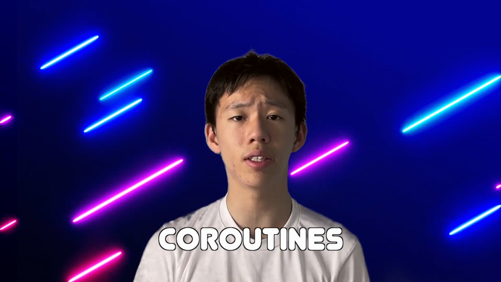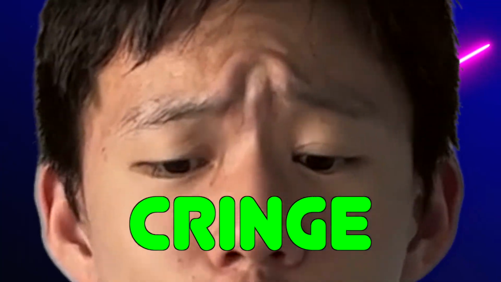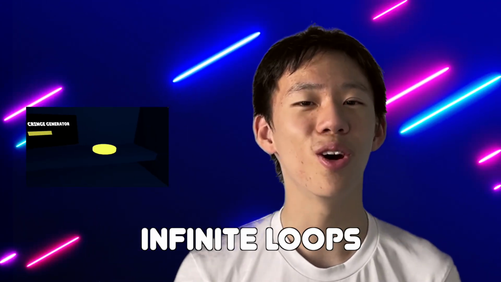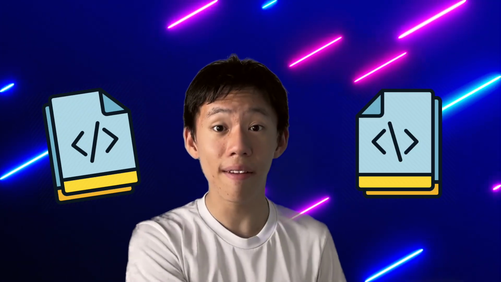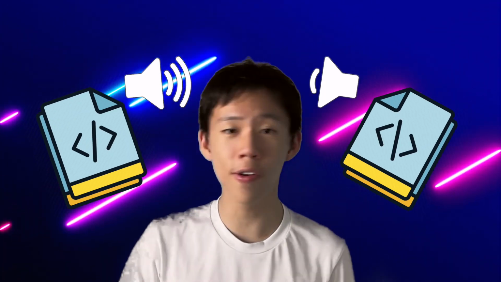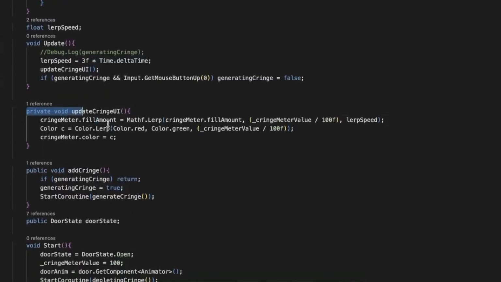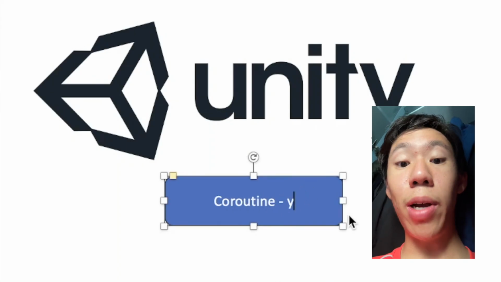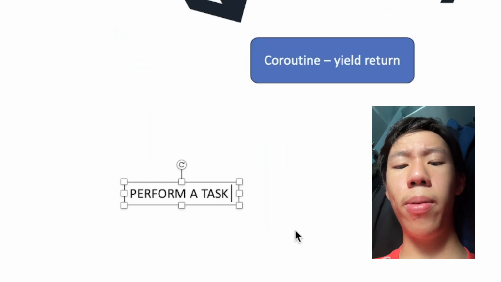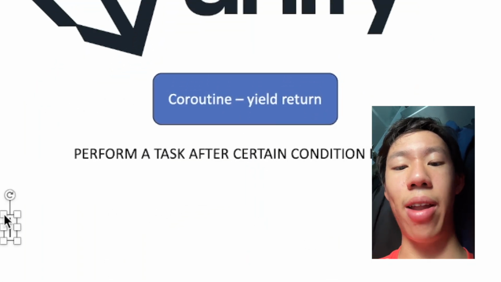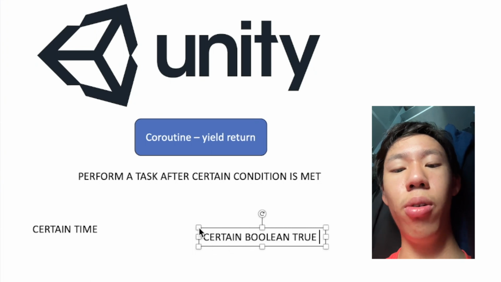I've used Coroutines to deal with the depletion and generation of Cringe. Coroutines essentially allow you to run code in parallel, and one thing you need to know is that in Unity, any infinite loops will cause a crash, whether it be from functions calling another function, and that function calling the first function over and over again, or in the case of coroutines, not having a yield return statement where the code is running. Unity utilizes the coroutine's special yield return function in order to perform a certain task after a specific condition is met, whether it be time passed, or a boolean turning true, or something like that.